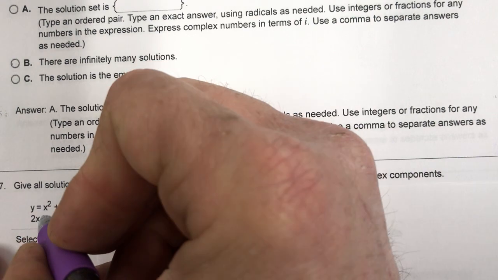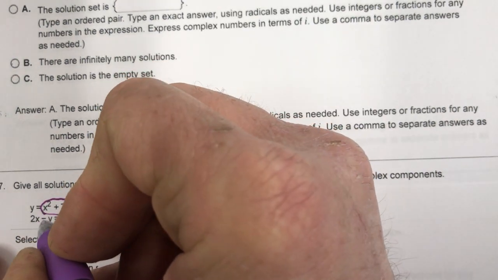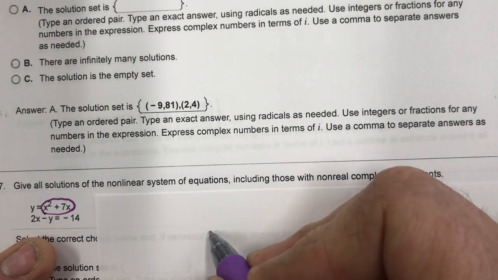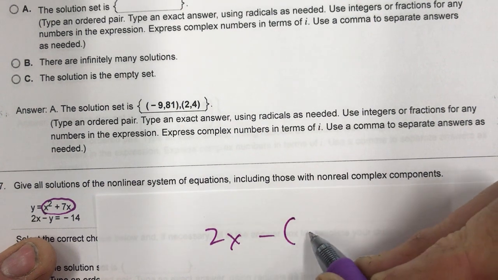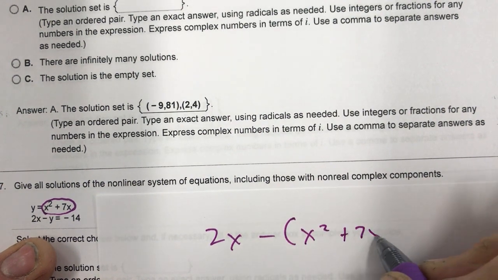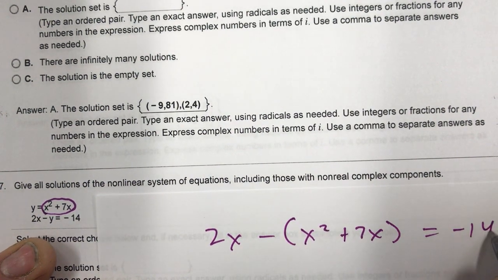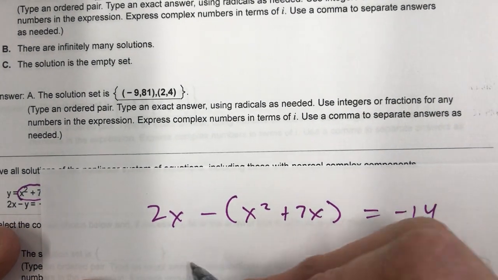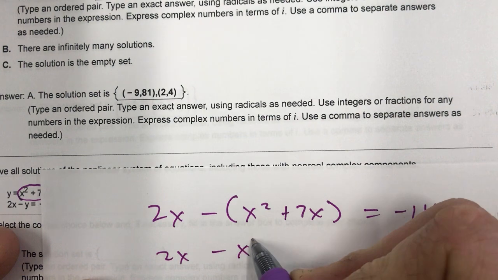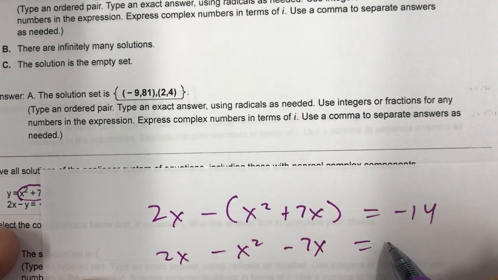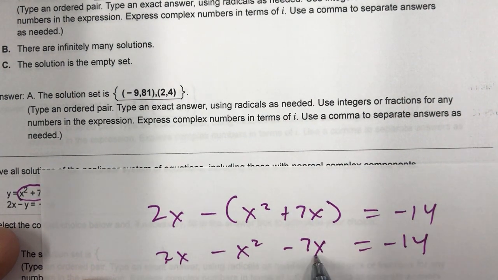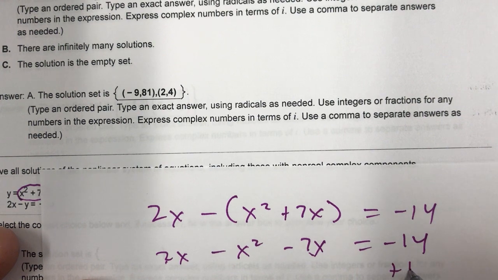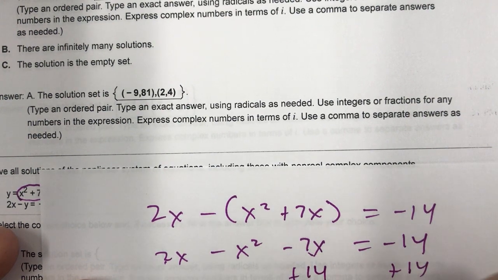All right, y equals this. So I'm going to plug that in for y down there. So I've got 2x minus y, which is x squared plus 7x, equals negative 14. Now I need to distribute that minus on there, so that's going to be 2x minus x squared minus 7x equals negative 14. Let's go ahead and add 14, bring it over here because it's quadratic.